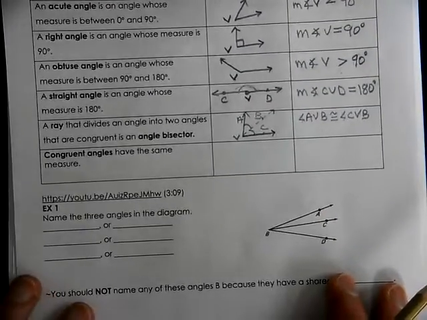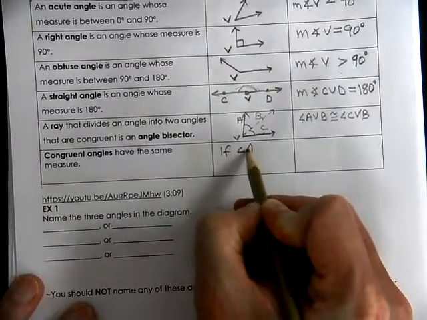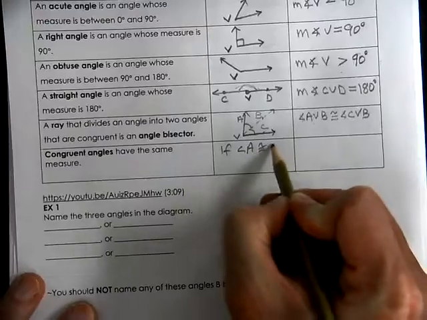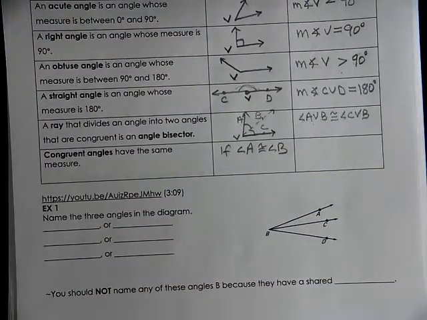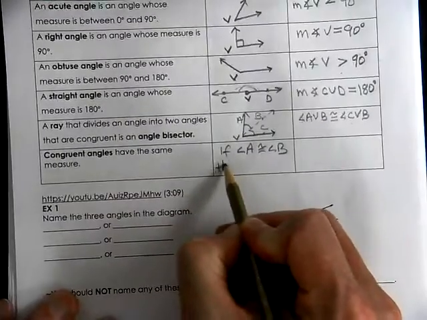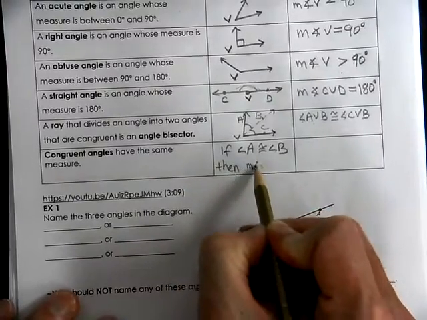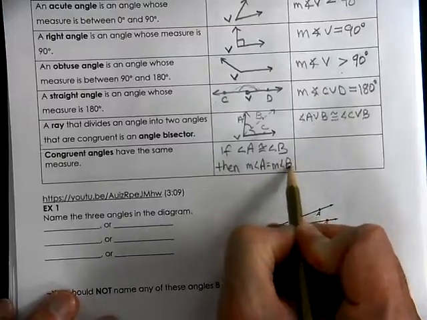Congruent angles. If angle A is congruent to angle B, if you have two angles that if you set them on top of each other are the same size and shape, then you know then the measure of angle A is going to equal the measure of angle B.